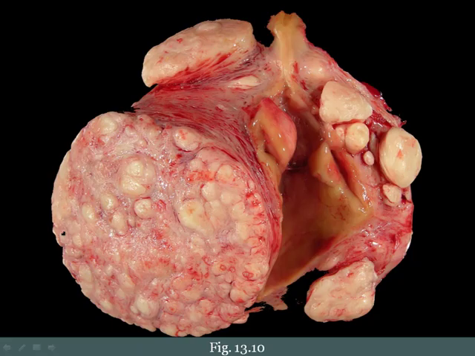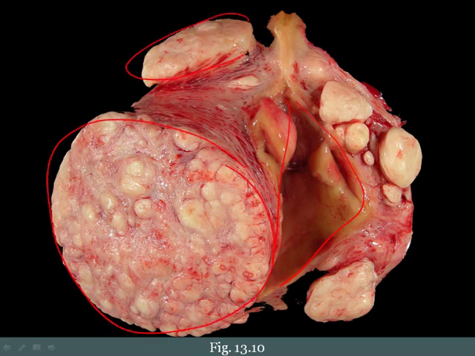Now, here's what they look like. This is basically the uterine cavity here. You can see that I've got these large, very distinct white whirly masses. There's numerous here. And this is the classic gross examination of leiomyomas.